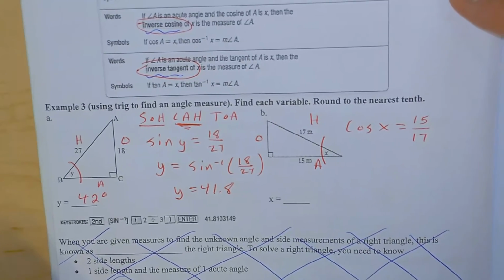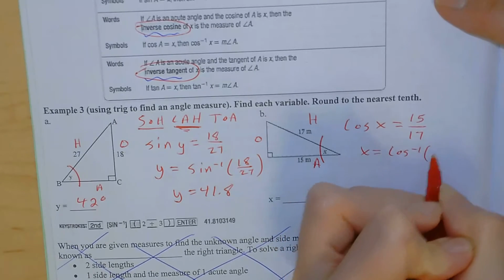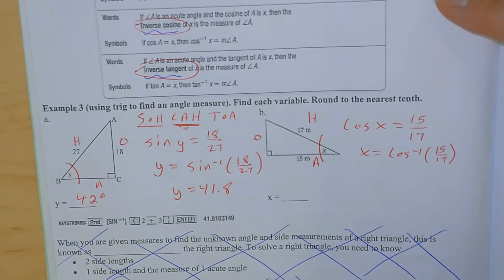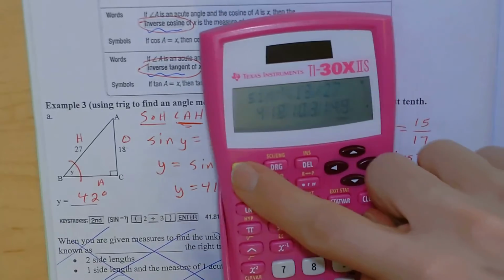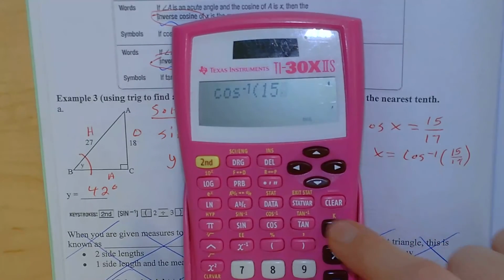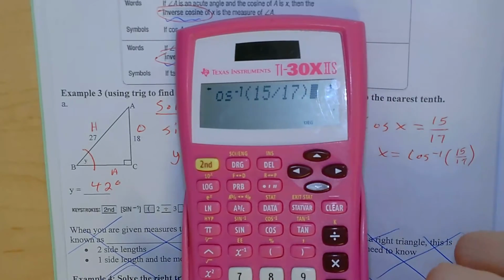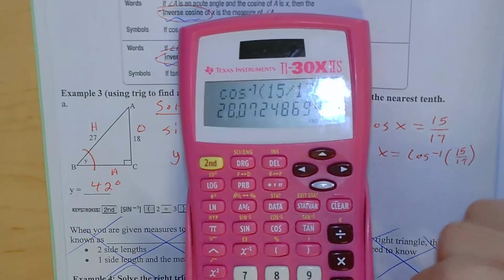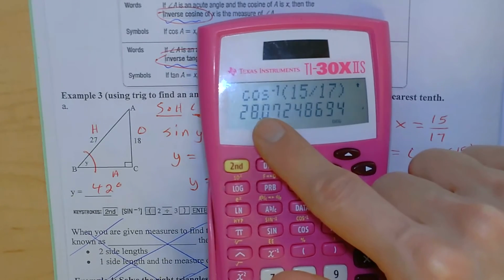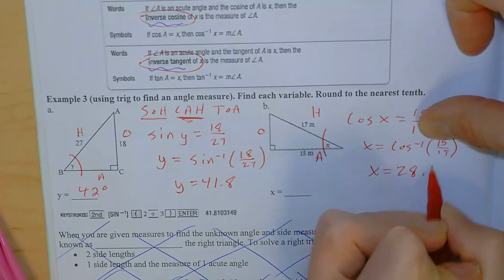All right, I need to undo the cosine, go backwards. To do that, I'm going to hit cosine -1 and then type in 15 divided by 17, and that will spit out the angle degree since I'm going backwards. So I hit second or shift, then cosine, and I can just do 15 divided by 17. You can also use the fraction key, but occasionally it'll mess up. If you use the divide key, it probably is better than the fraction key. It's going to spit out the angle measure that has that ratio for the cosine of that right triangle, and this is going to be 28.1. So X is 28.1 degrees.